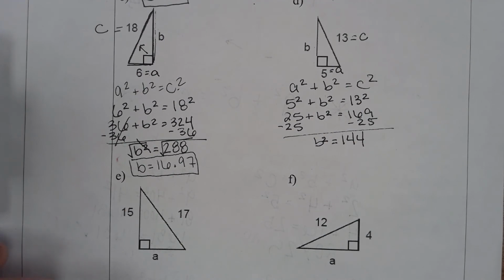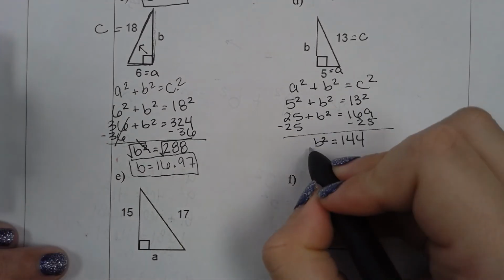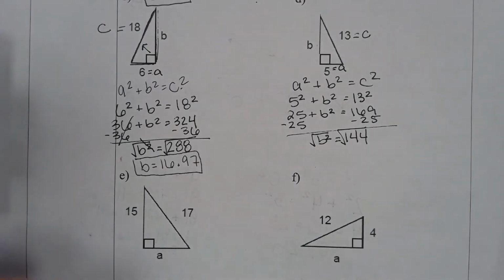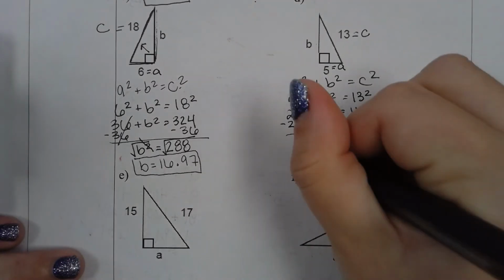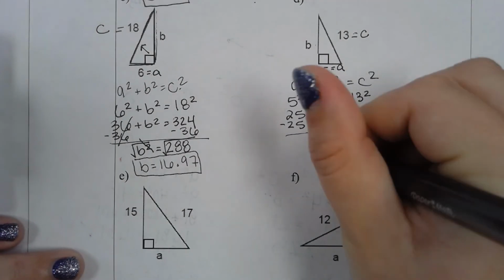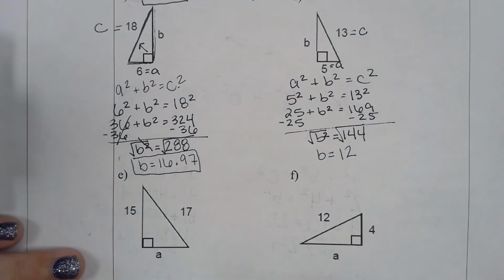And then your last step to get b by itself, the opposite of squaring a number is taking the square root, and make sure you do it to both sides. So then you guys should have gotten an answer of b equals 12.